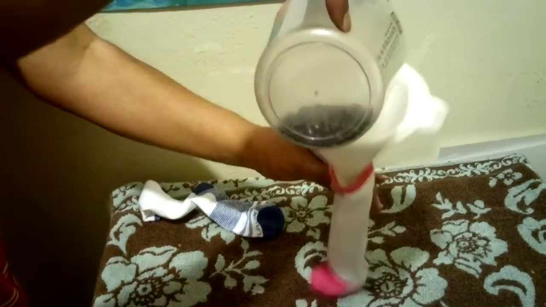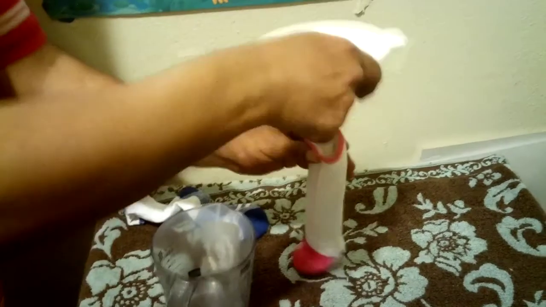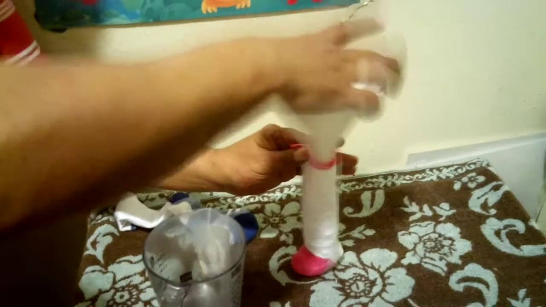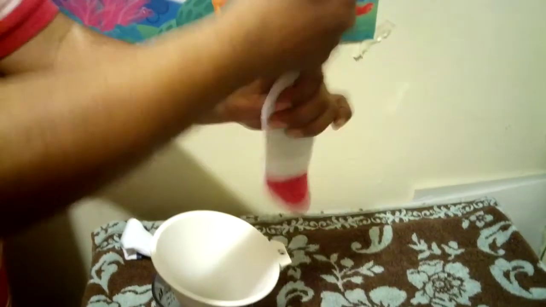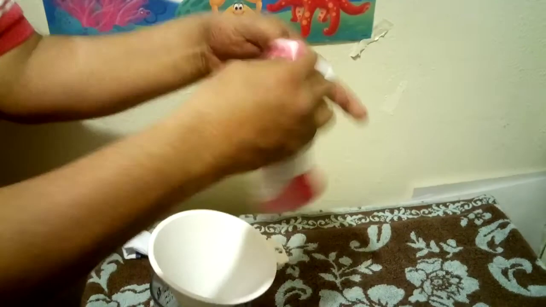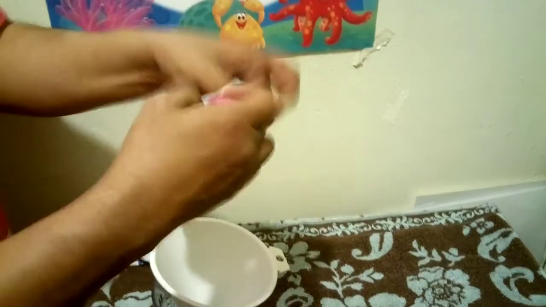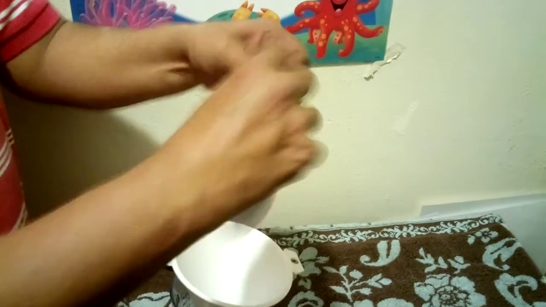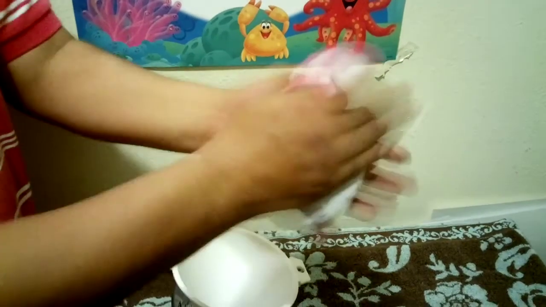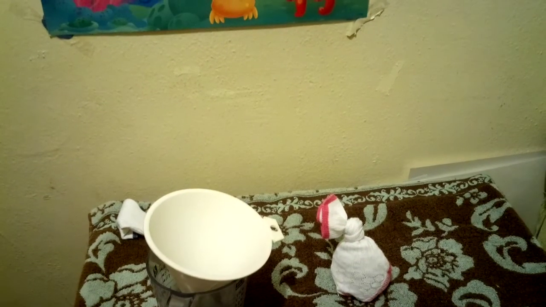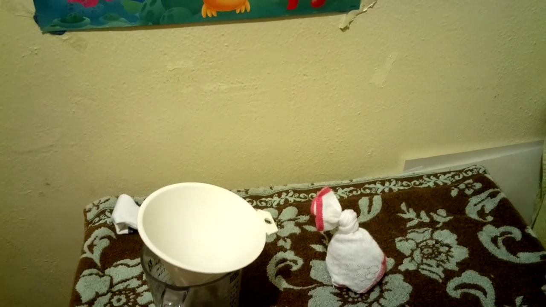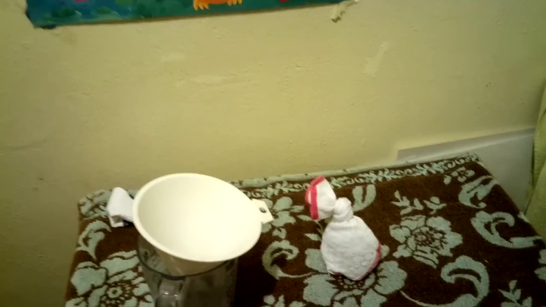Some more. Oh, we're almost done. And a little more. Oh, filled all the way to the top. Might be too much. Now all we need to do is make another knot, like this. Oh, we're almost there. All right. Now we have our beanbag. After you are done making your beanbag, bring it to our next Zoom class so you can show it to your teachers and friends.